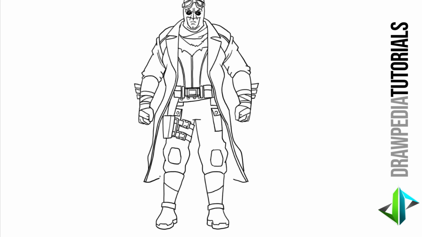For the lower edge of his jacket, I'm going to extend the ending point on the left to the side of his boots right there. And I'm going to do the same thing on the right side. In between his legs, wavy line across at that corner.